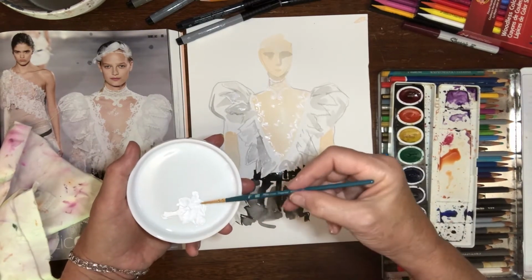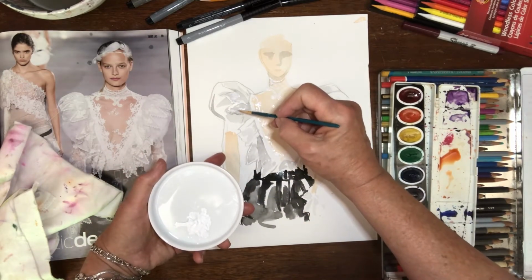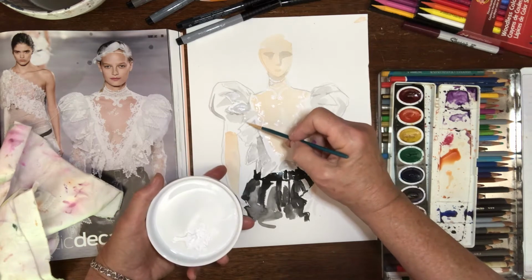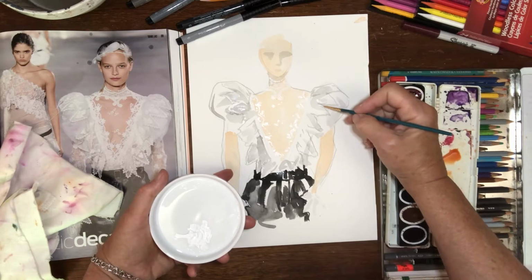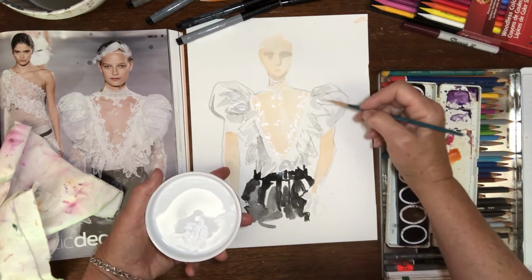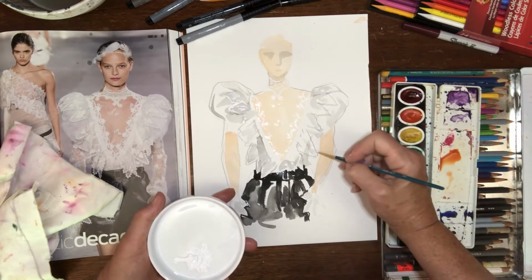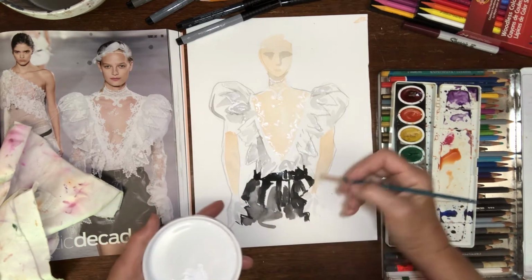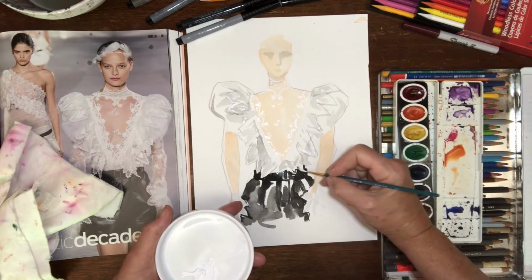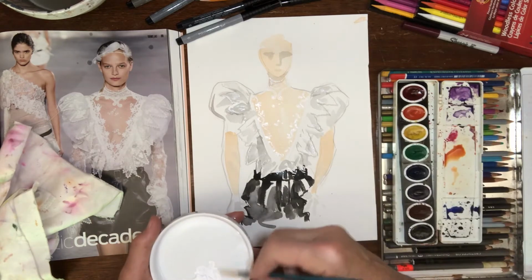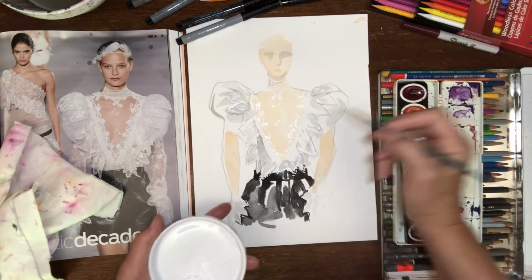So I keep going back to get some water. I want it thick enough to be opaque, but thin enough that I can leave a little white line, not just big blobs of paint behind. And here on the edge, see these polka dots kind of make it look like the edge of lace. I'm putting these little dots around it.